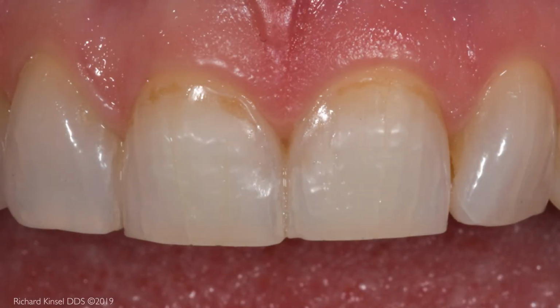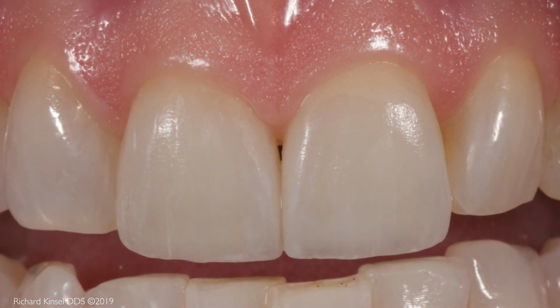Porcelain veneers can also restore the original length for teeth that have been worn down. This is the new appearance after bonding two porcelain veneers to the central incisor teeth. A night guard is recommended during sleep to protect the veneers.